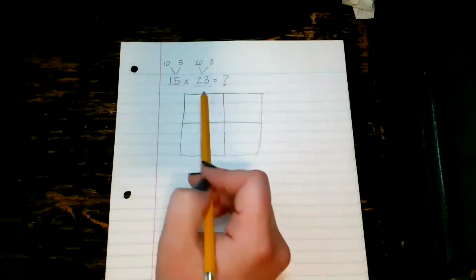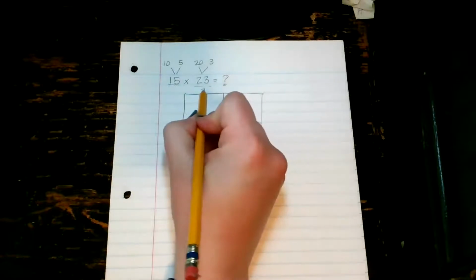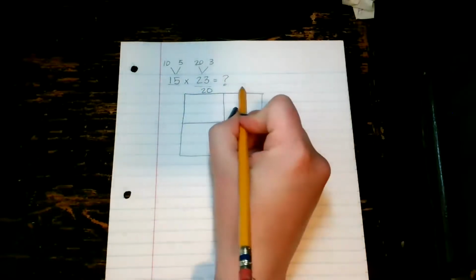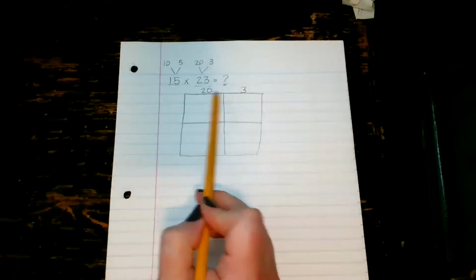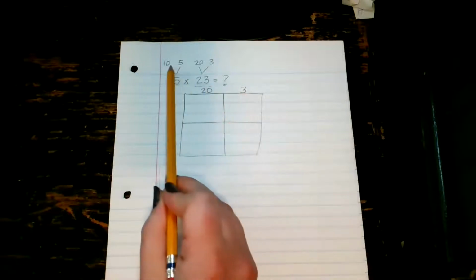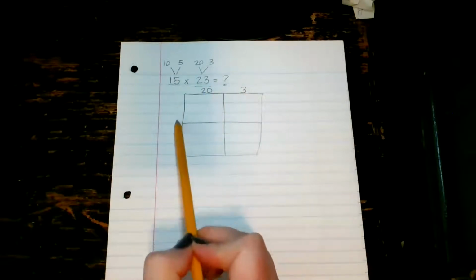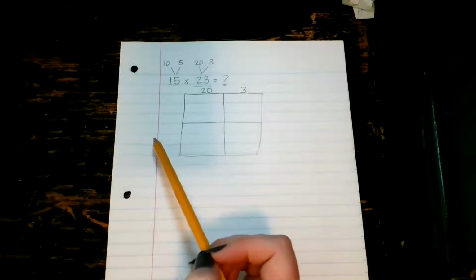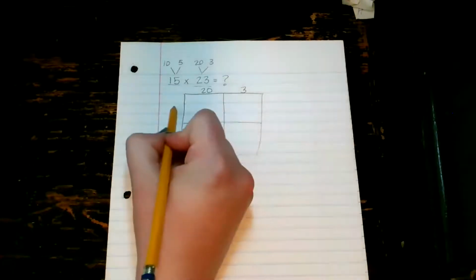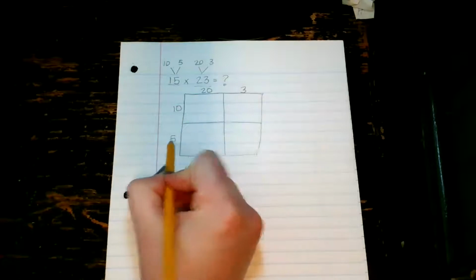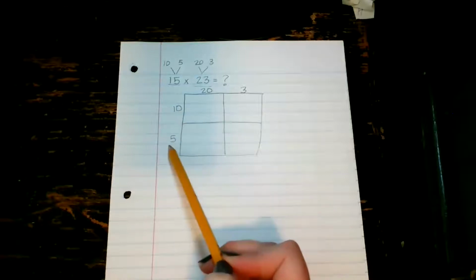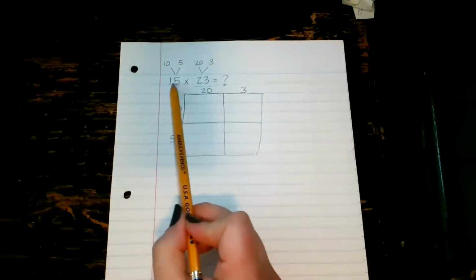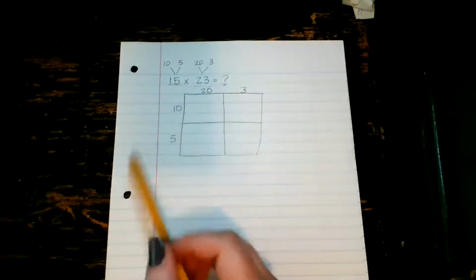So remember, my style, I like putting the bigger numbers on the top. So I'm going to write 20 in the first box and 3 in the second box. And that's where I get my 23. I've broken it up into 20 and 3. And I like the little guys along the side. That's my learning style. If you want to do it differently, do it, dude. So we have 10 and 5. Now 10 and 5, when we add it together, see, 10 and 5, and means to add. That's where I get my original 15, okay? My window's all set up.